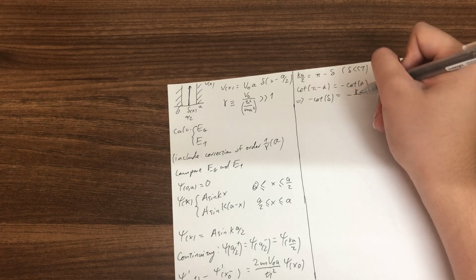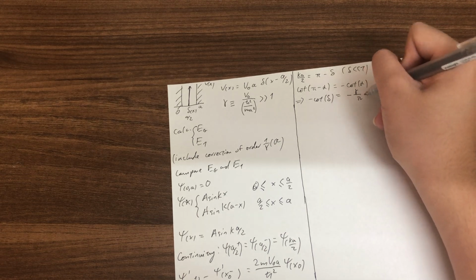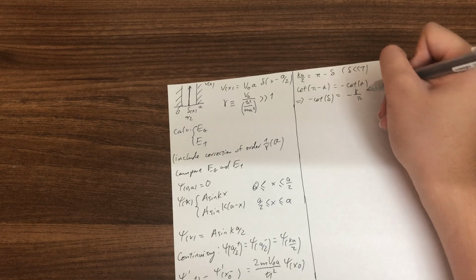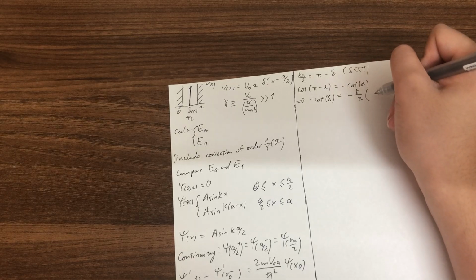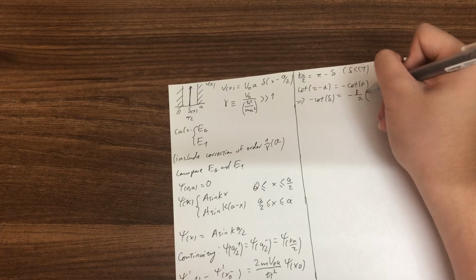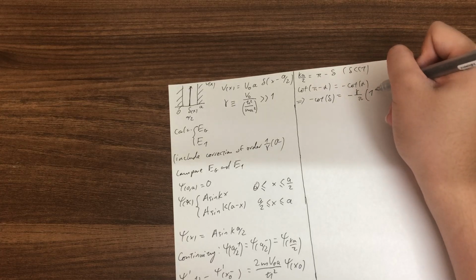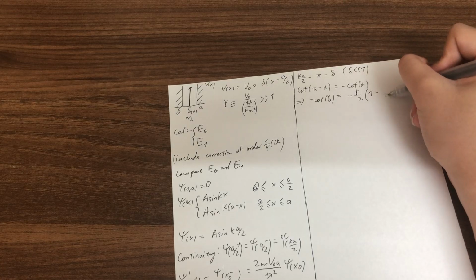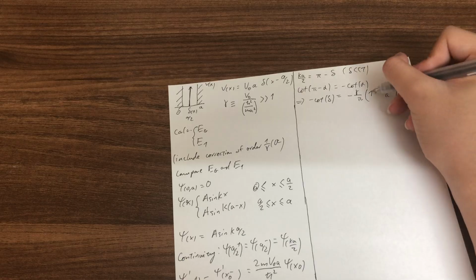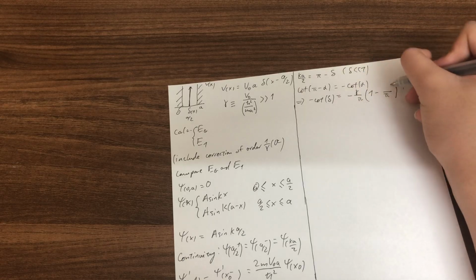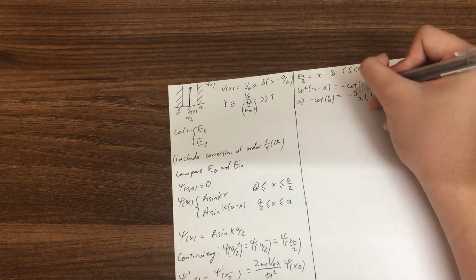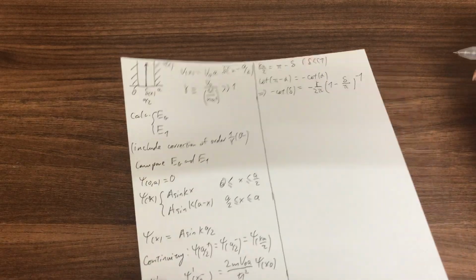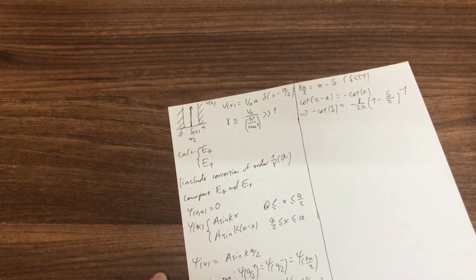Gamma, the pi, this term factor out. The other term is pi, this all minus 1, 1 minus, the other term is delta. There's a 2 here, alright. I think that's correct.